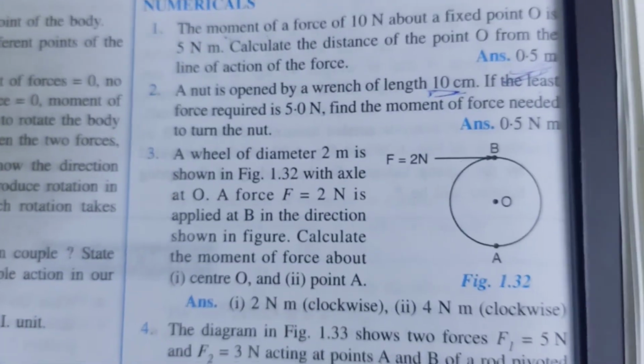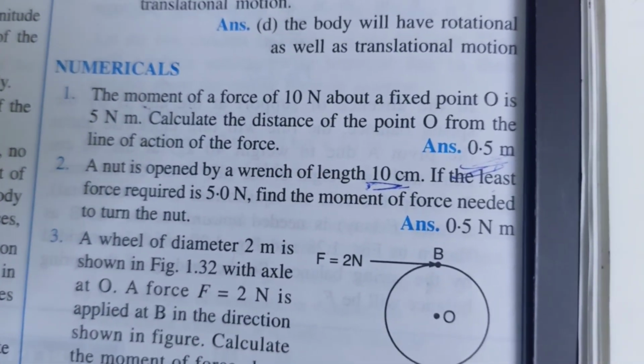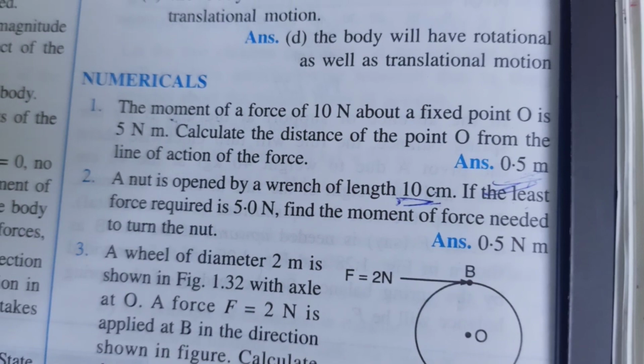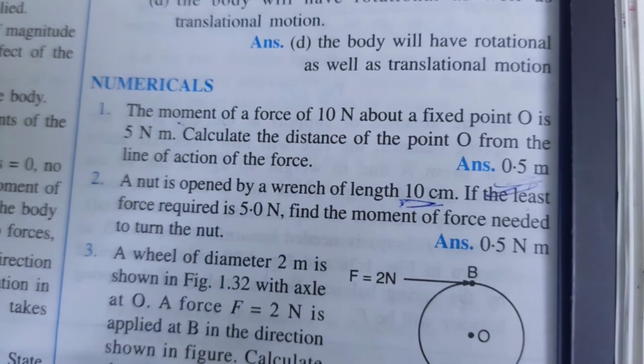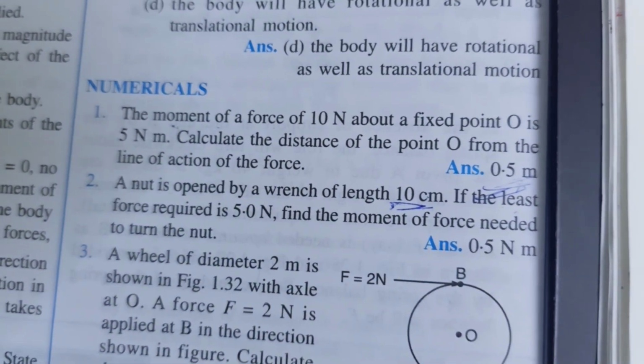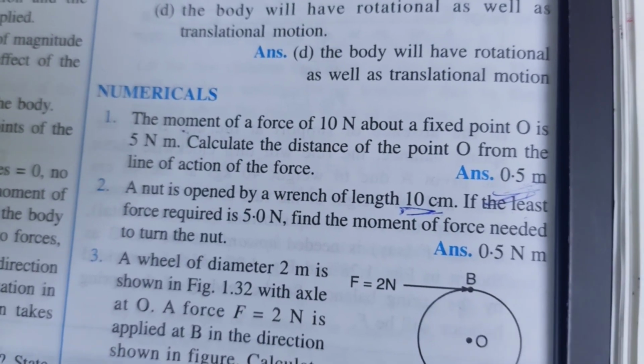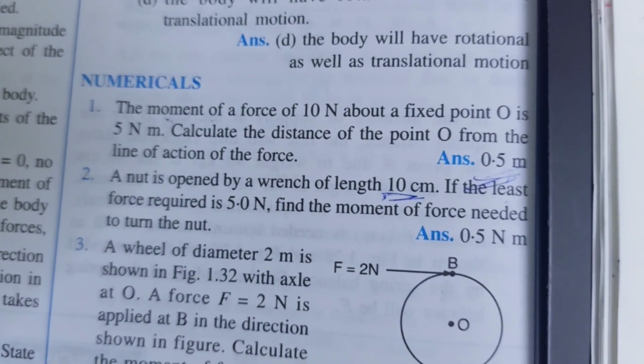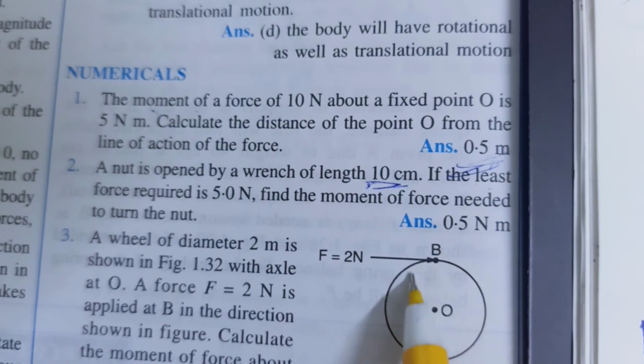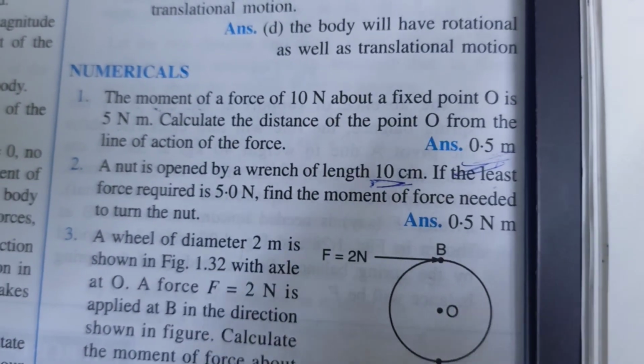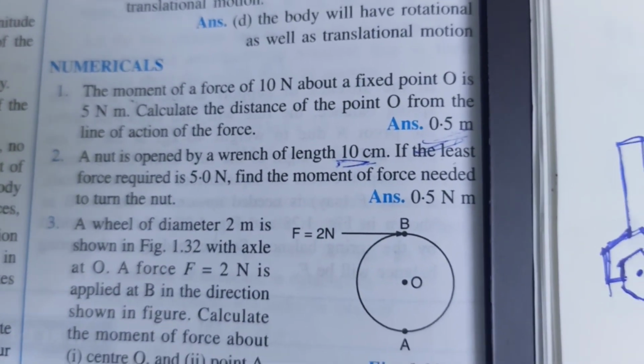So question number 2 is, a nut is opened by a wrench of length 10 centimeter. If the least force required is 5.0 Newton, then find the moment of force needed to turn the nut. That is 0.5, and the answer is here 0.5 Newton meter. Okay, so question number 2 is clear, I think.